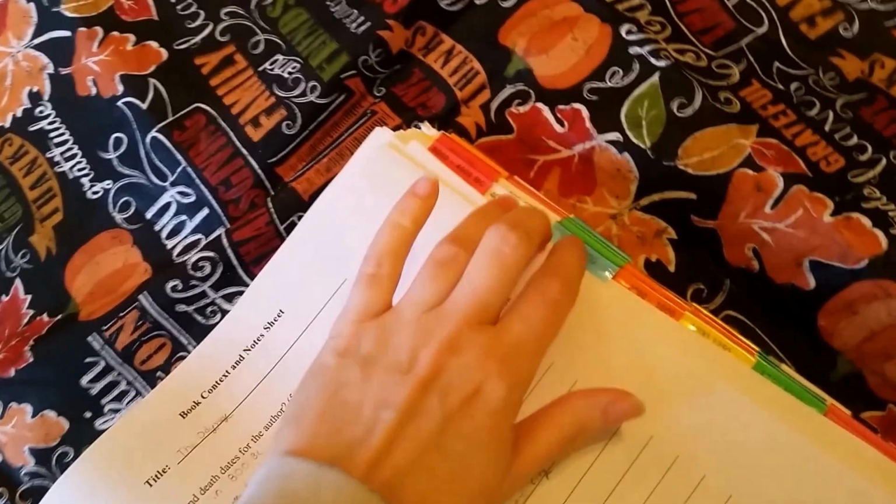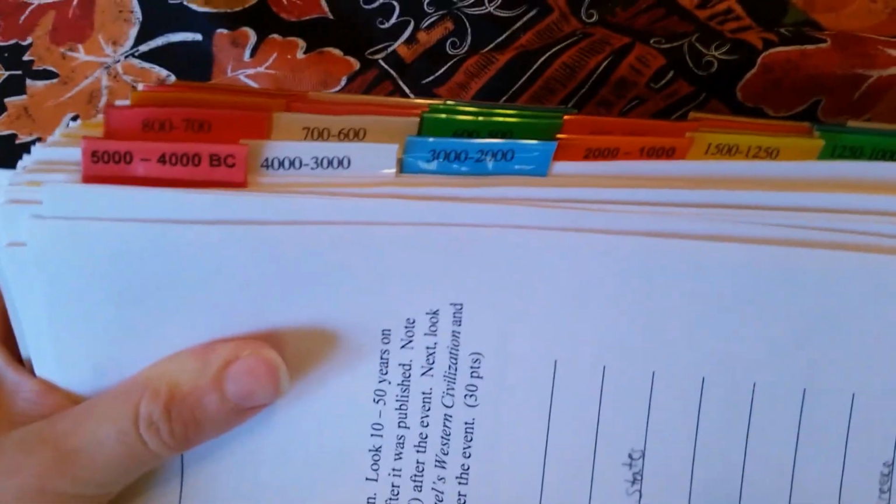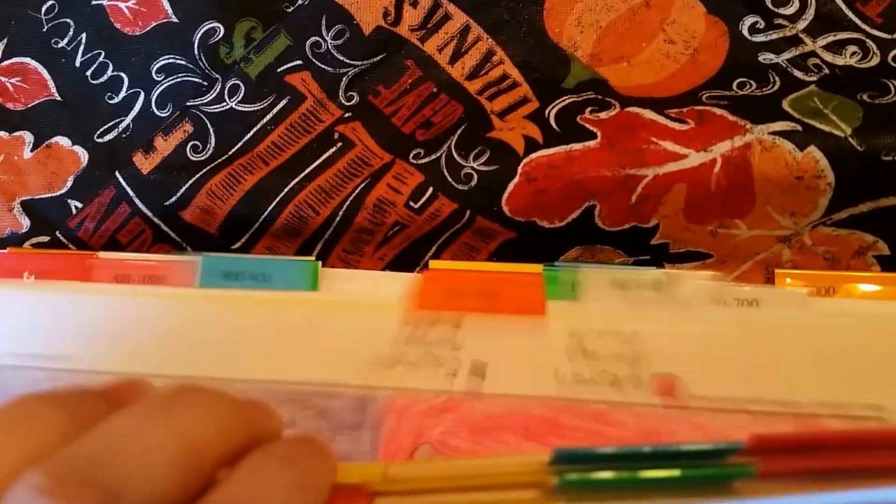And finally, I'll show you what a timeline in a notebook looks like. This is my daughter's, and I'm showing you hers because she's got the most stuff in it, because she's been doing it the longest. So I don't know if you can see this, I have all of our dates tabbed like this, and it goes from ancients through modern.